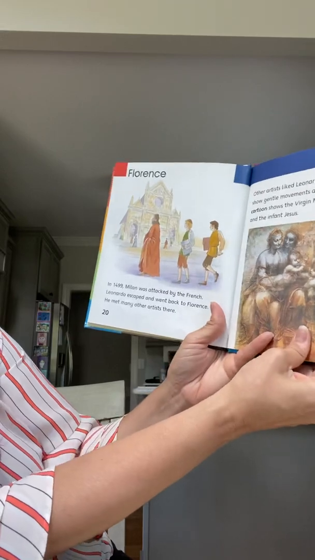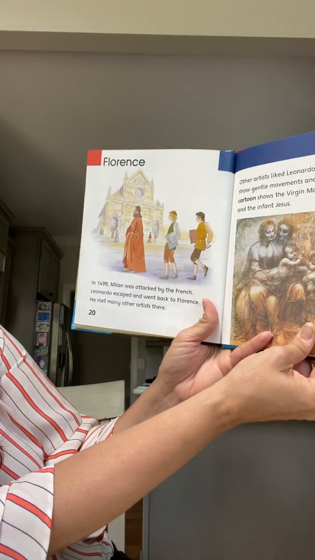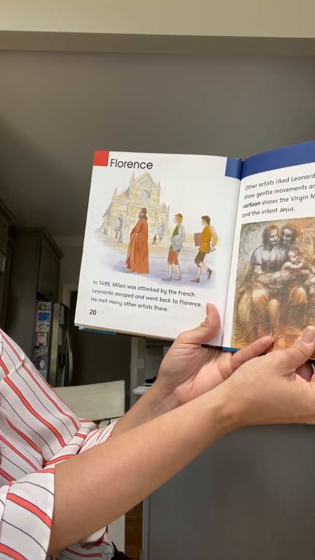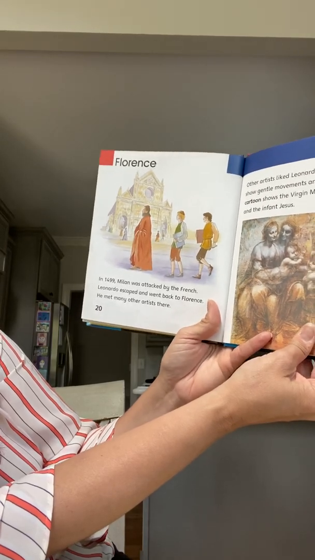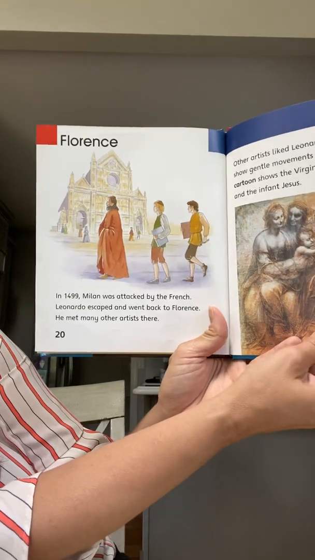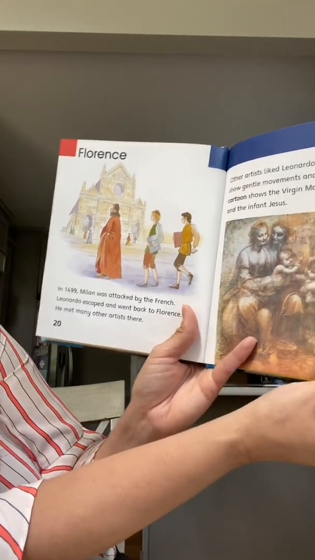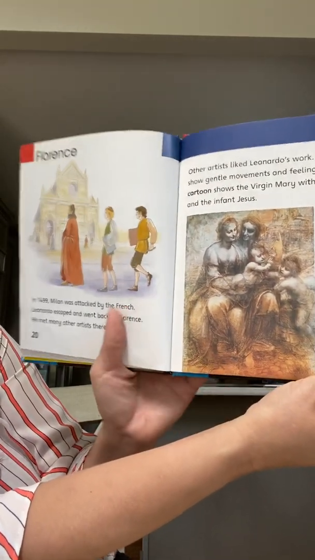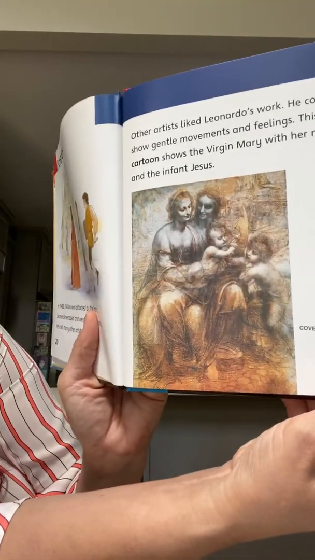Florence. In 1499, Milan was attacked by the French. Leonardo escaped and went back to Florence. He met many other artists there. Other artists liked Leonardo's work. He could show gentle movements and feelings.